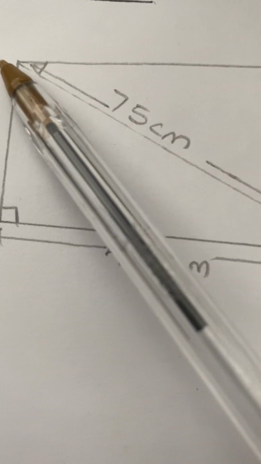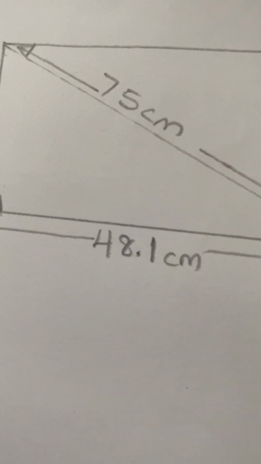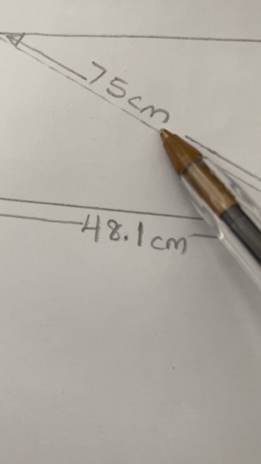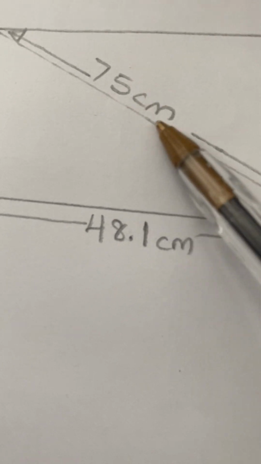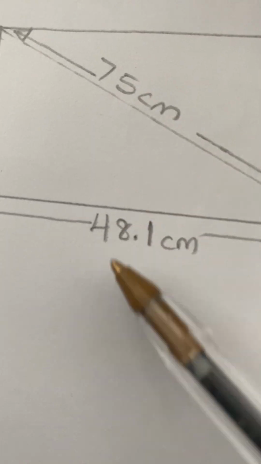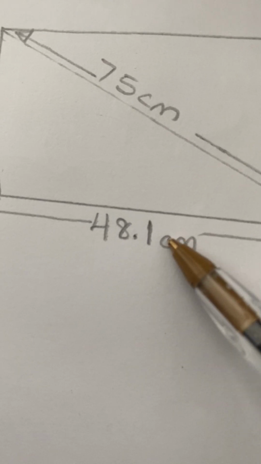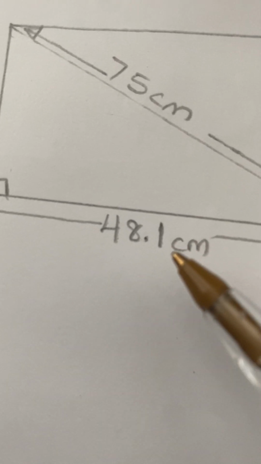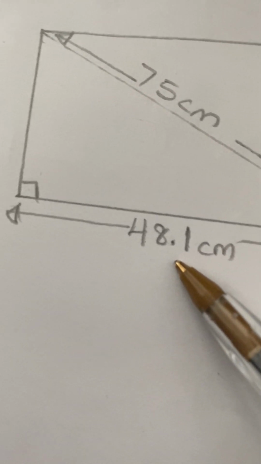Now we know the diagonal is 75 centimeters. Here our units are in centimeters, so our answer should be in centimeters.